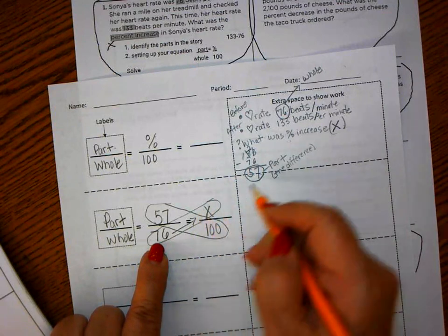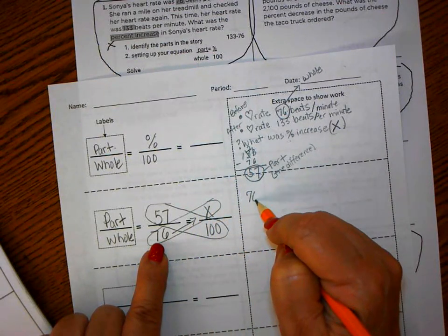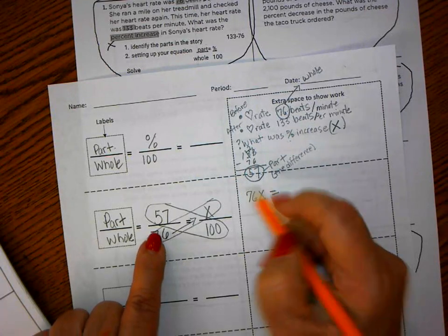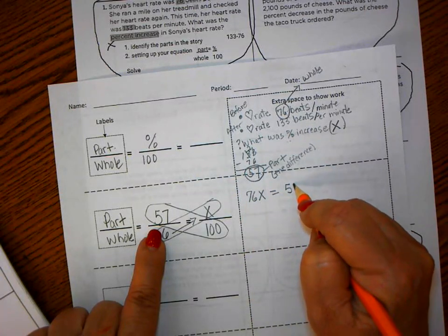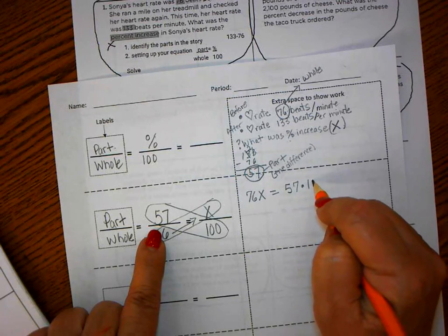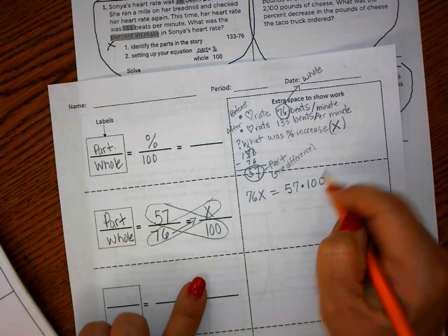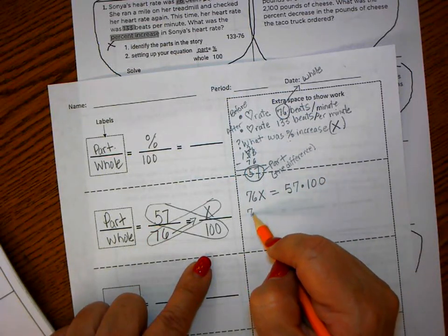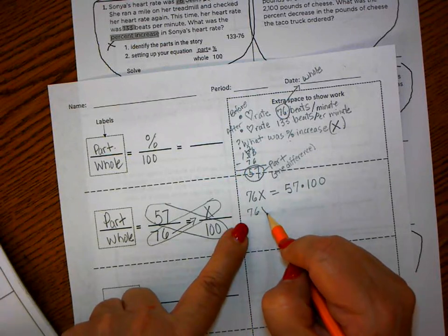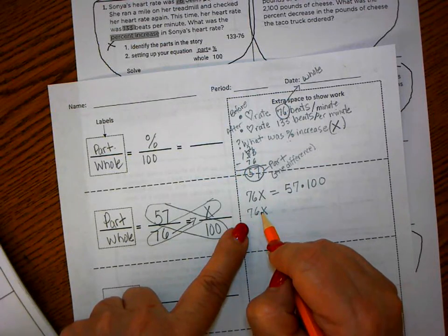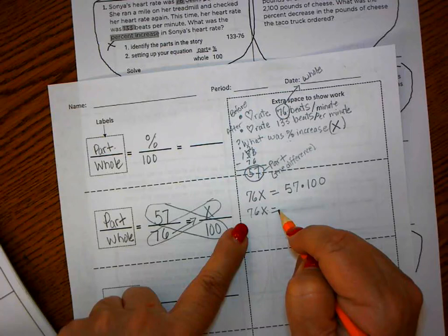This is the same as 76. This is 76x equals, and I'm writing out this equation, 57 times 100. So the 76x means 76 times x equals.